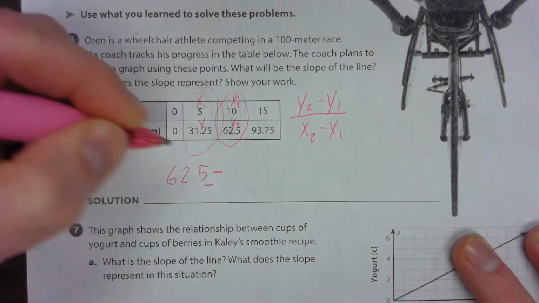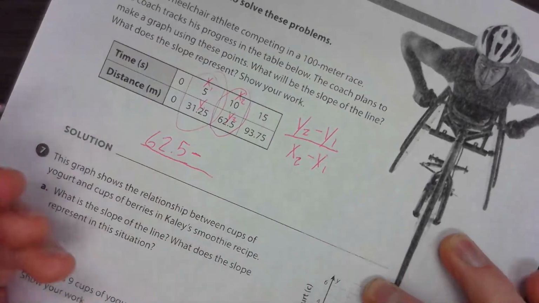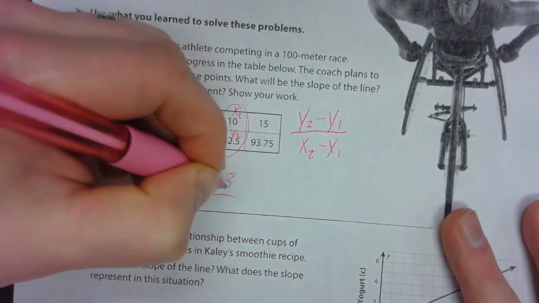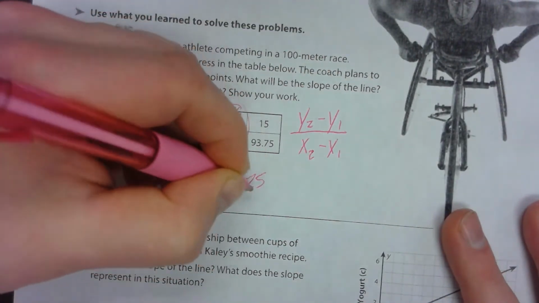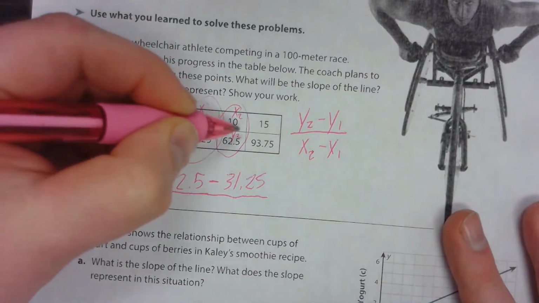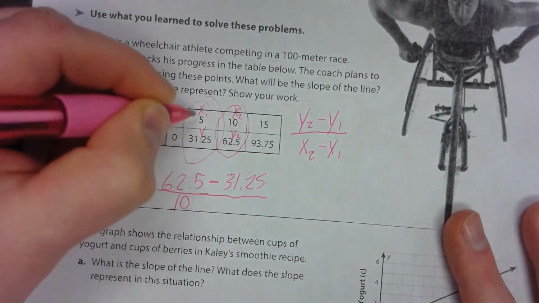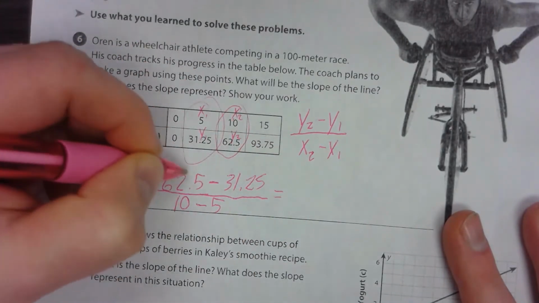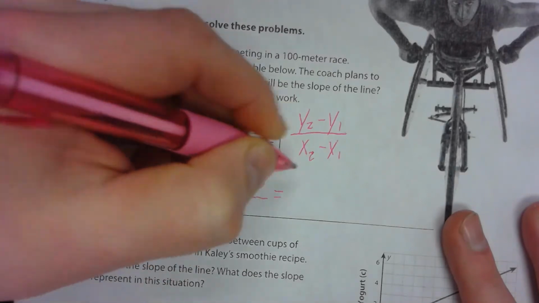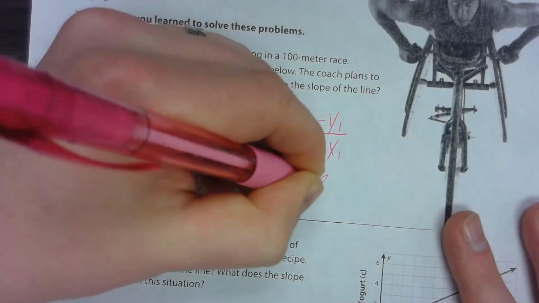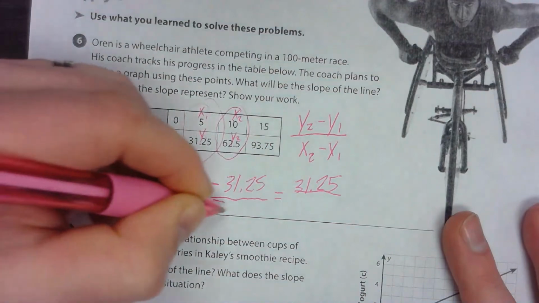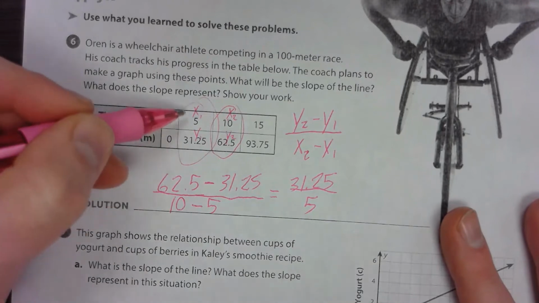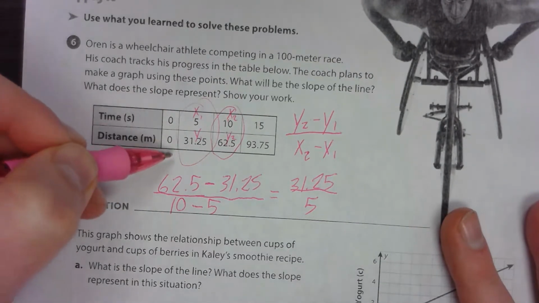And then I'm going to say subtracted by y1, which is 31.25. And then x2, well, that's 10, minus x1, that's 5. So 62.5 minus 31.25 is 31.25, divided by 10 minus 5, which is 5. Isn't that what we talked about first? And we knew that it was going to happen because this is a proportional relationship.